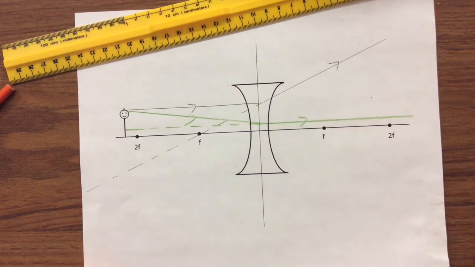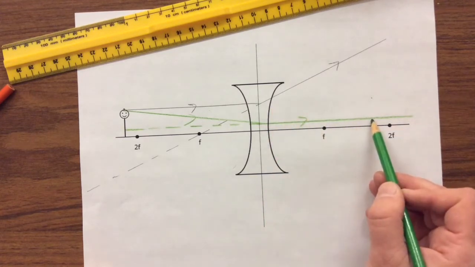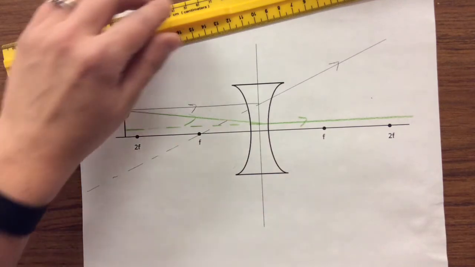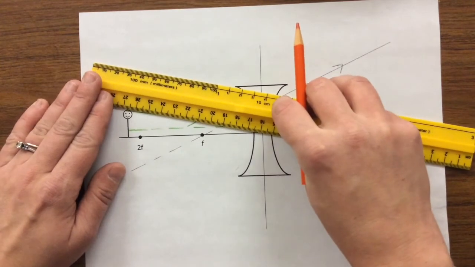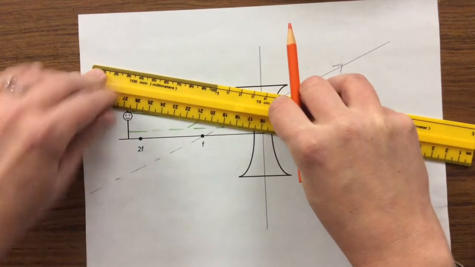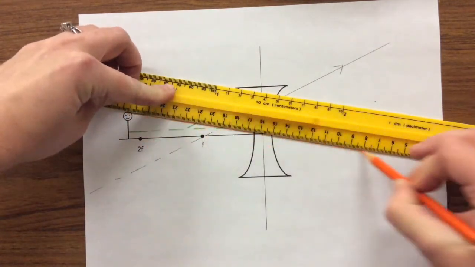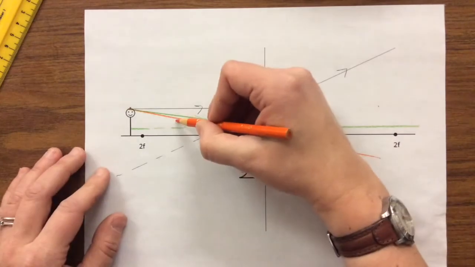So even if I didn't know in advance that concave lenses always form virtual images, if I see that these rays aren't going to meet, that tells me I have to extend them backwards. The third and final ray that I'm going to draw is the one that goes straight through the center of the lens. And this one will not bend. So I can simply draw a single straight line.